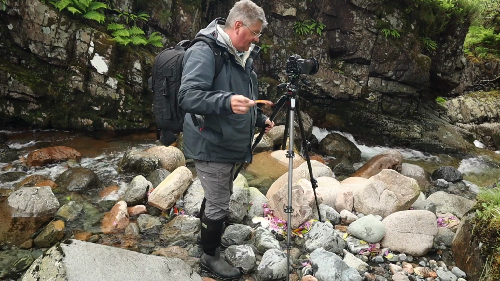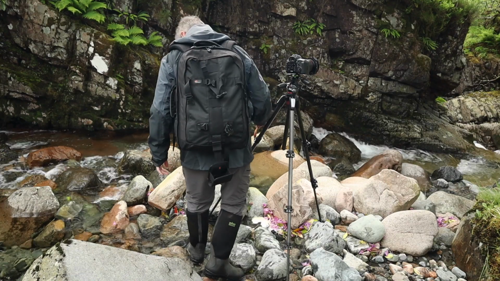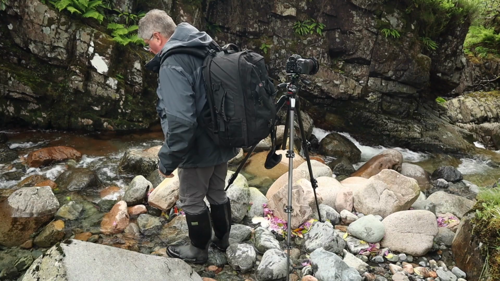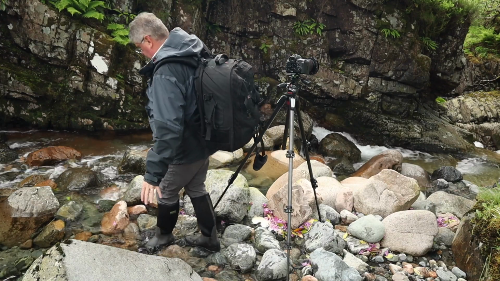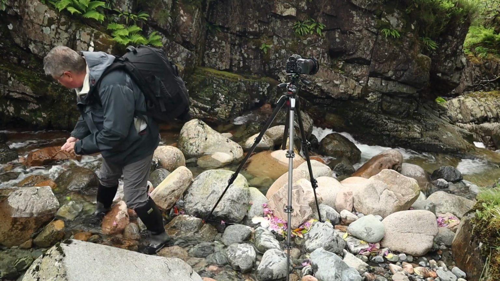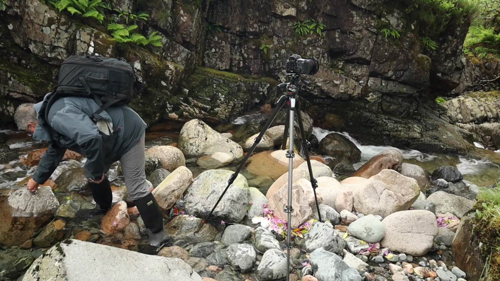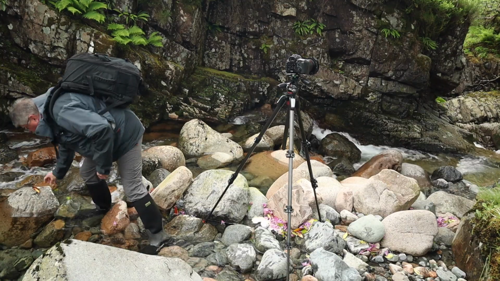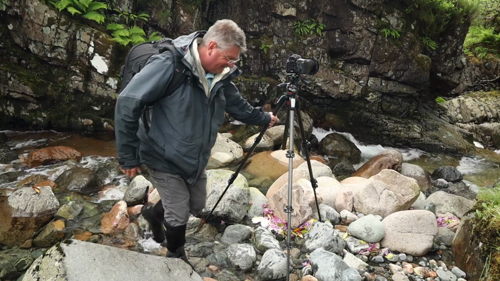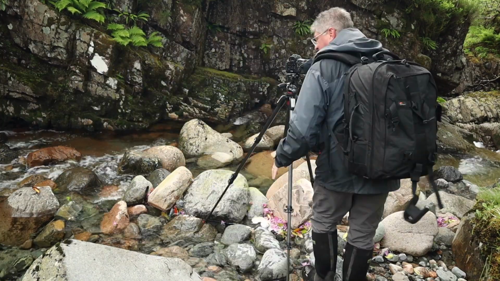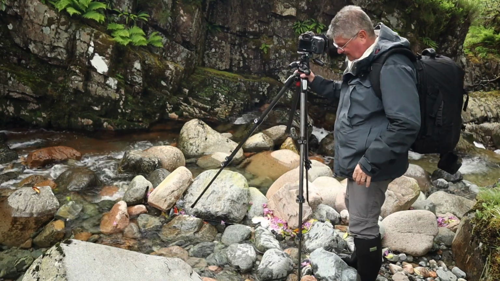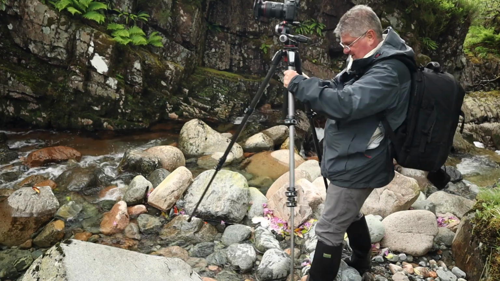So what I think I might do is position that leaf where I could use it as a kind of leading line, as a composition with the water in the background, and just see if that would make a good shot. I've never done that before, but who knows? It might work, it might not work. Let's try it and see.